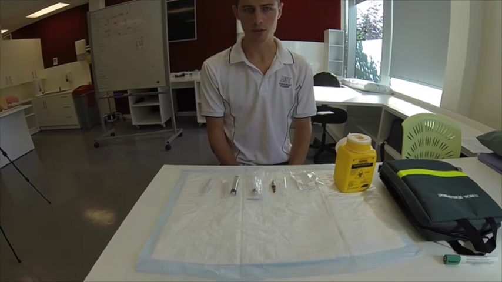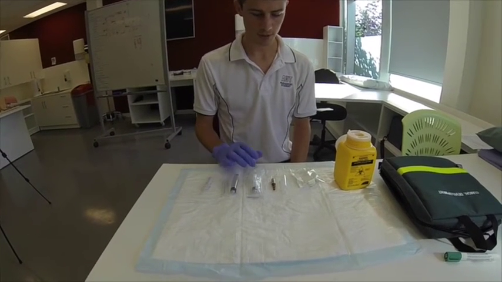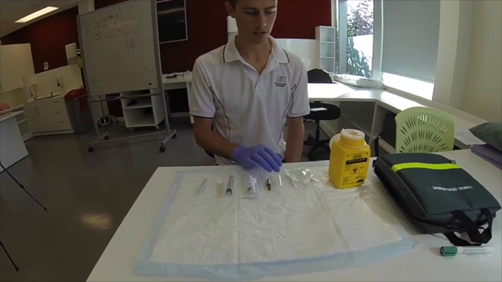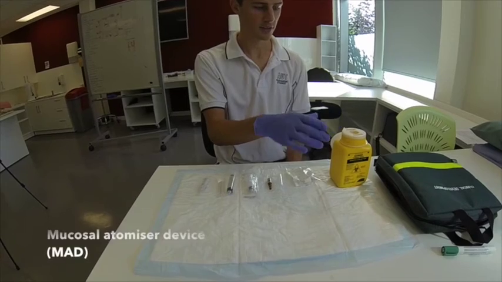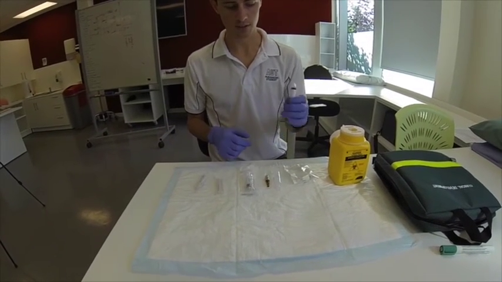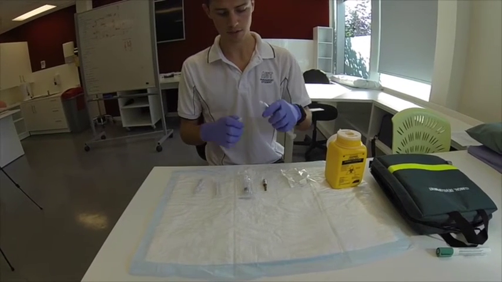Alright, so now we're going to draw up our IN adrenaline. To do that, we've got our drawing up needles, 10ml syringe, 5ml syringe, our adrenaline here, which has already been drug checked and is in date. We've got our sodium chloride and MAD device, also our sharps container. So to start off, we're going to draw up our saline. So we've got our 10ml syringe, get our sodium chloride. Now we're going to draw up 9 mils of this.